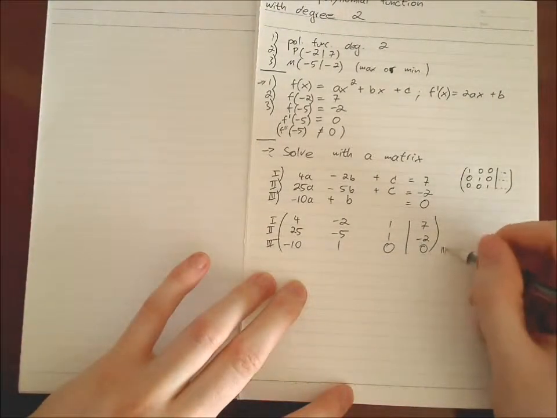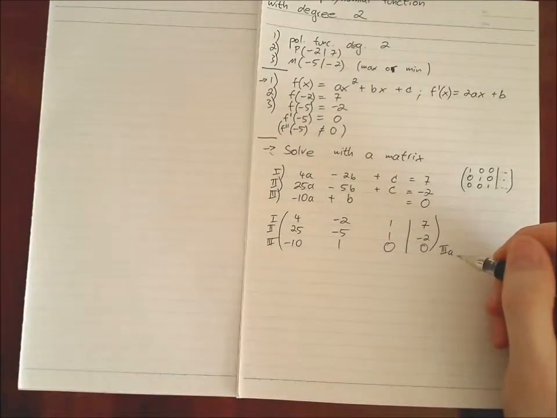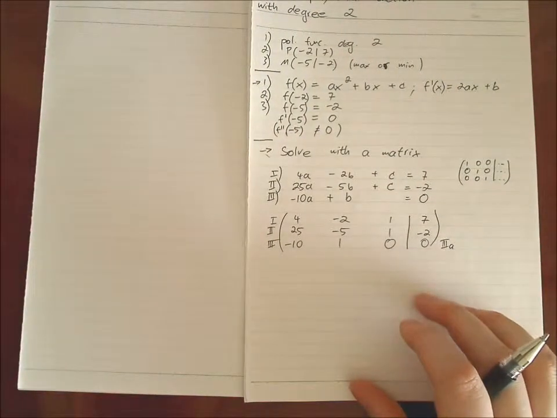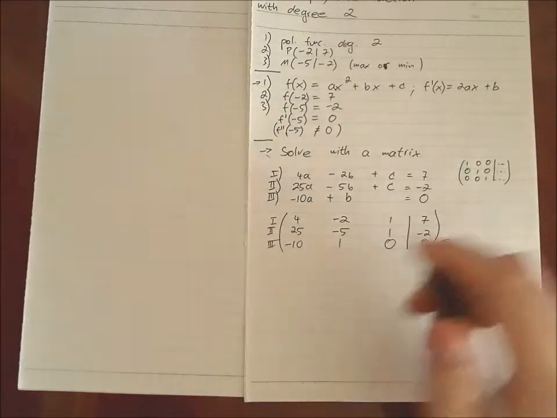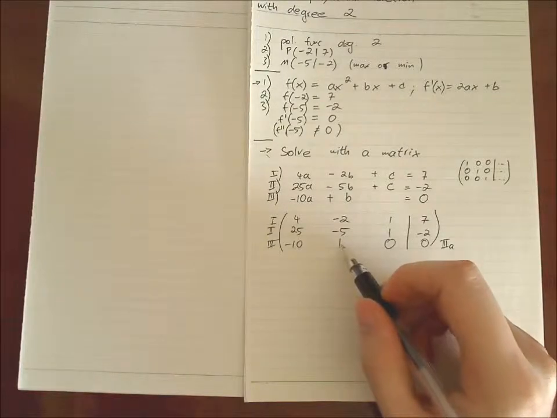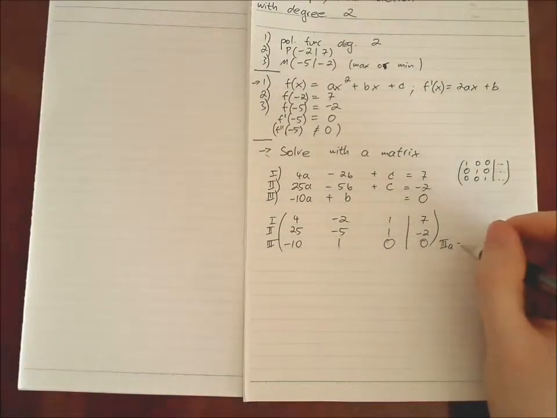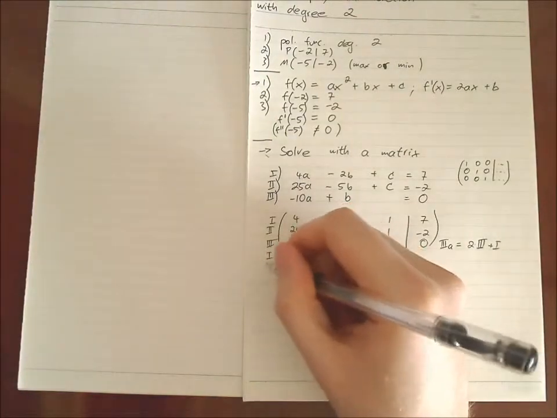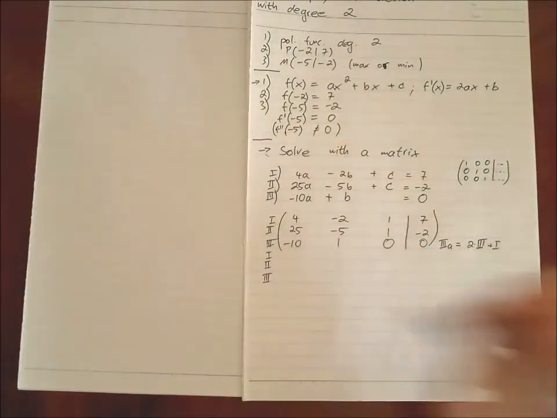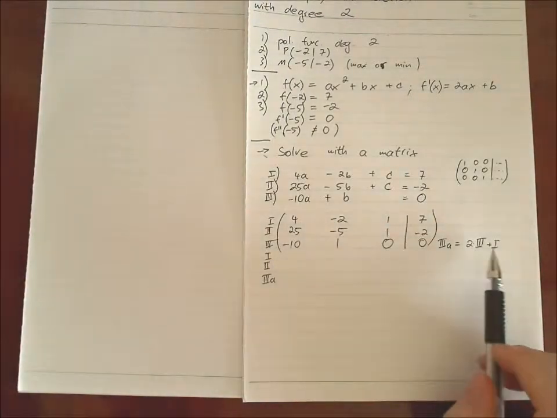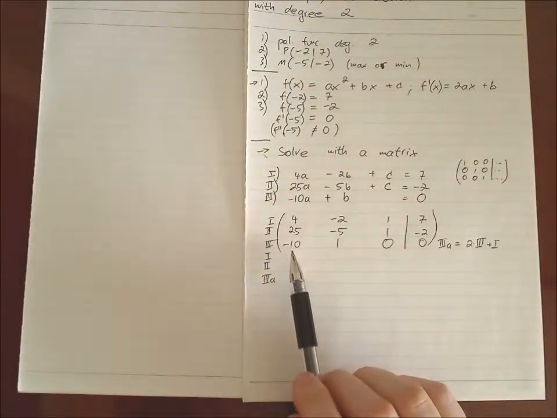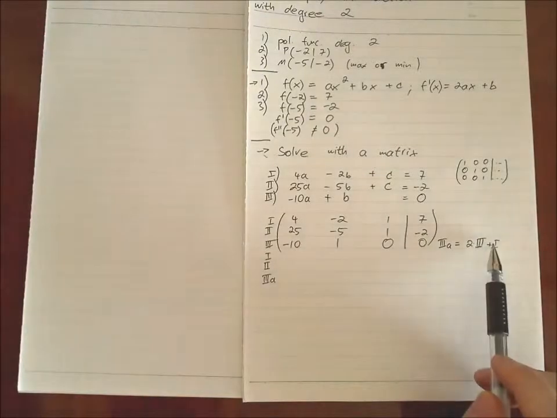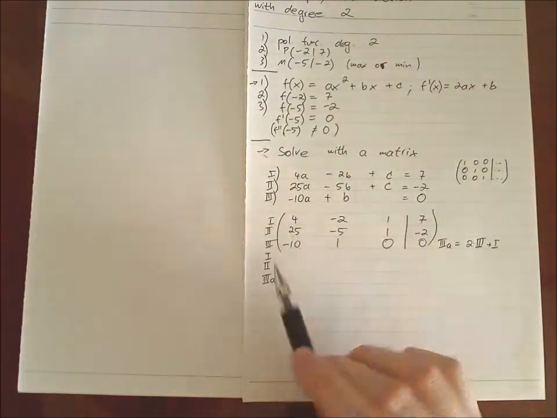So I start here with 3a and say, okay, I say 2 times 3 plus 1. So I want to do something here. I want to get a 0 here. 2 times 3 plus 1, so set 3a. 2 times 3 is minus 20 plus 4 is minus 16.